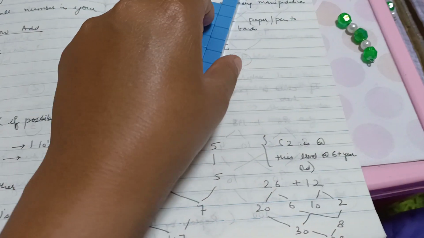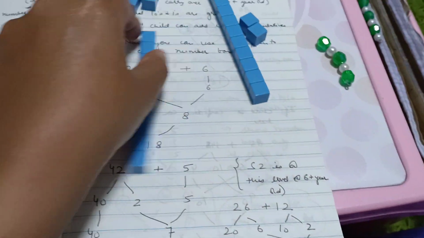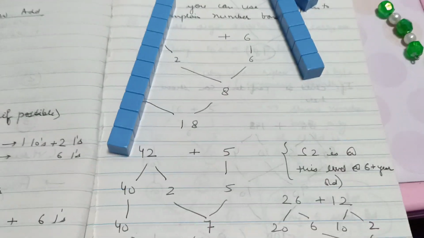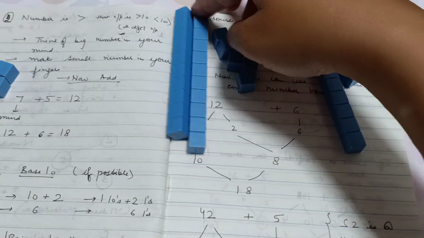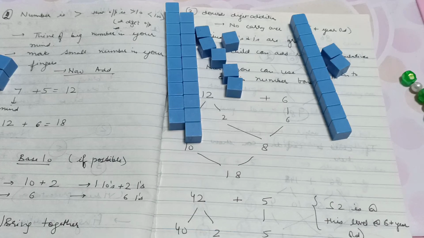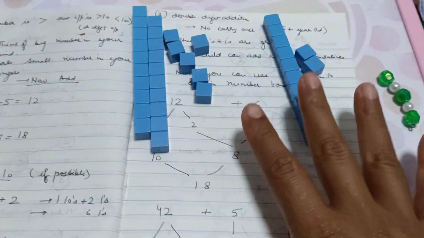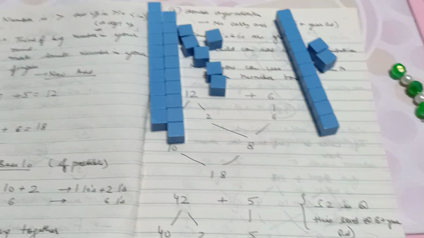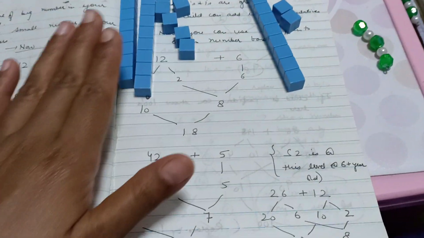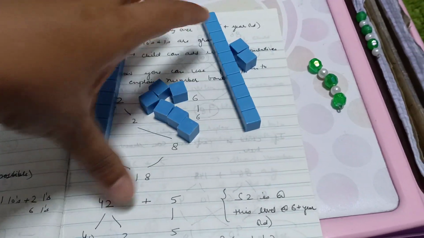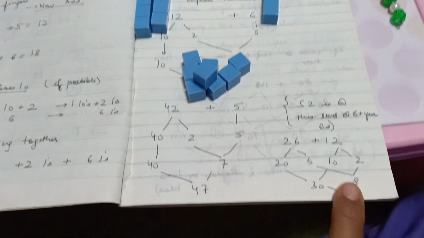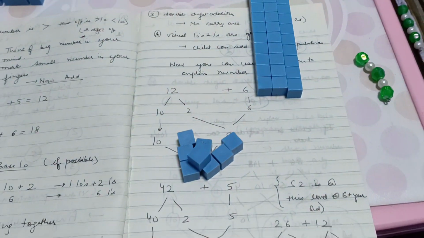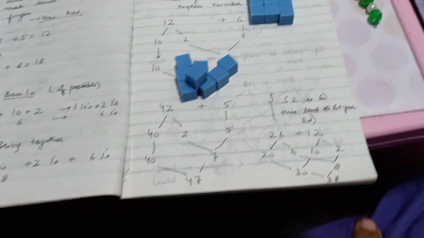If I have a bigger number like this, this is my 12, and the next one will be my 26. So I have 20 and I have 6. This is all my younger one can do with manipulatives, but when she goes to number bonds, she's not able to do it. So we're still working. So this is 26 and 12. Bring all the ones together here, it makes 8, and bring all the tens together, it makes 30. So the number is 30 plus 8, 38.